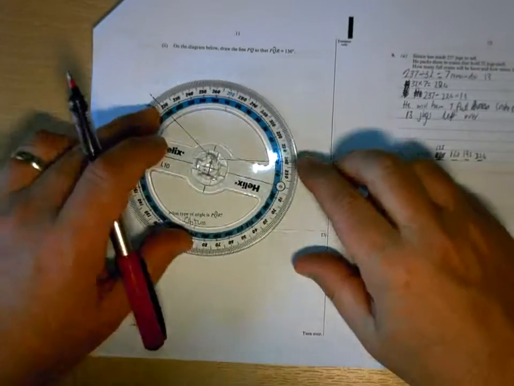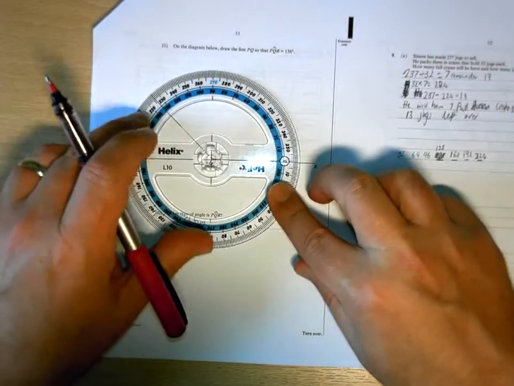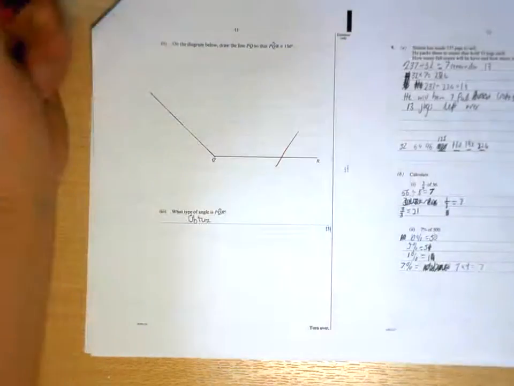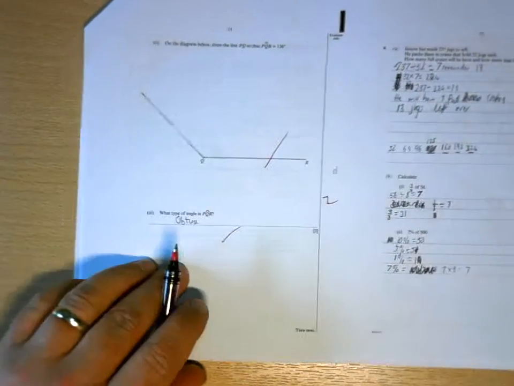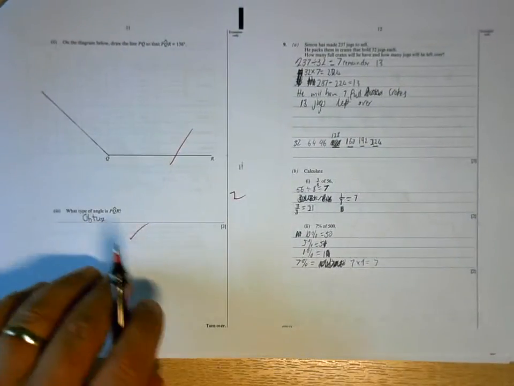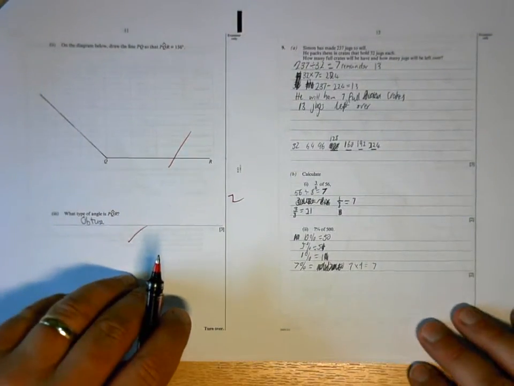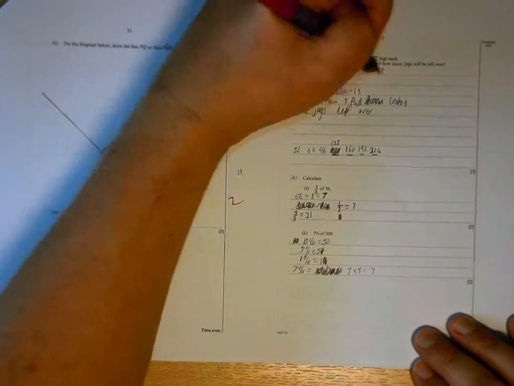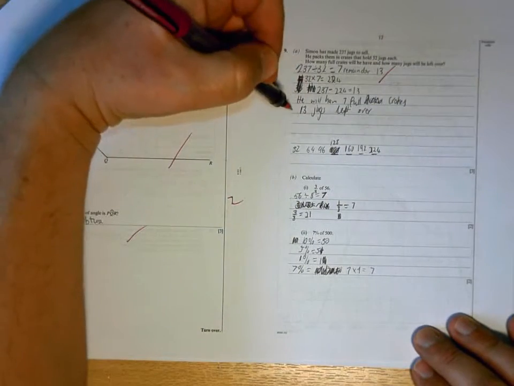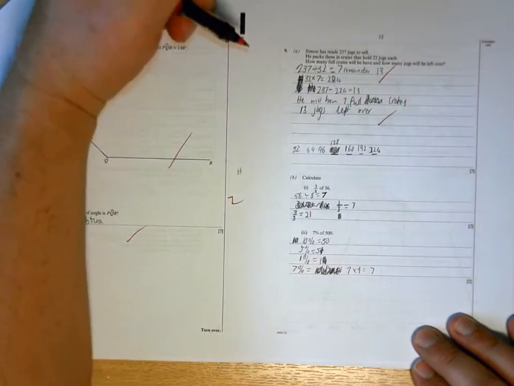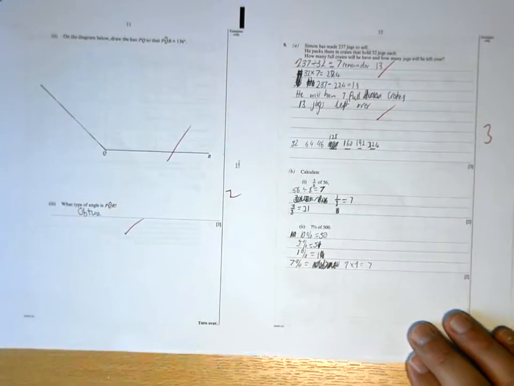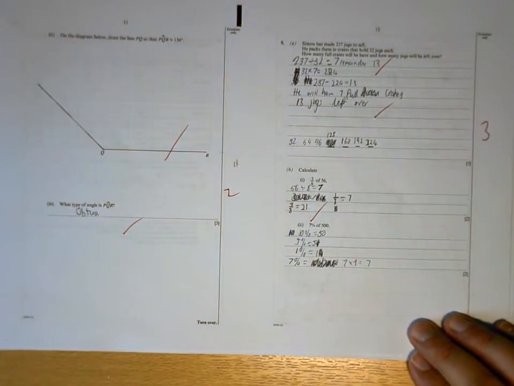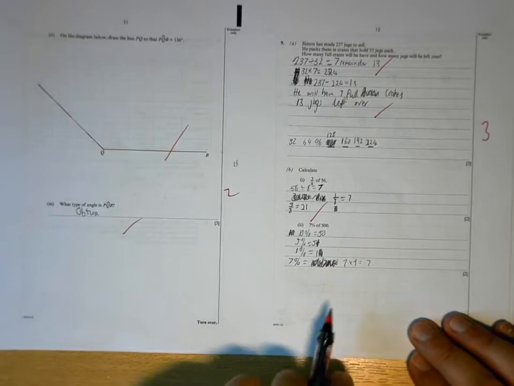PQR is 136, it looks pretty close. Yeah, that would be good. And it is an obtuse angle, so that's 2 marks, well done. Right. So 7 full crates, and he will have 13 jugs left over. Well done. 21 is correct.